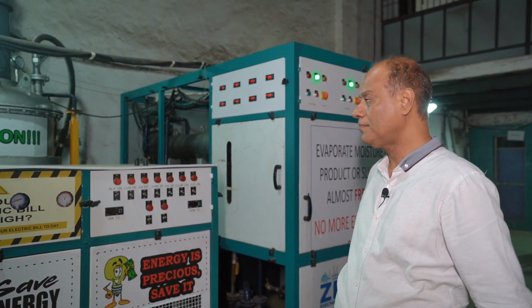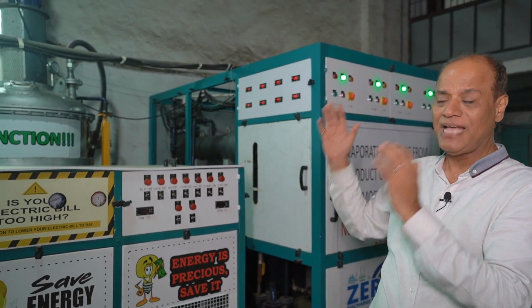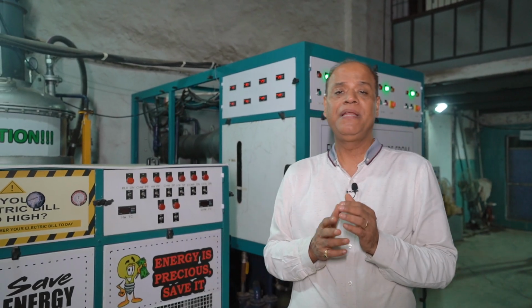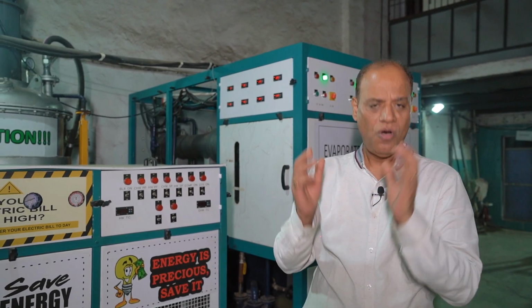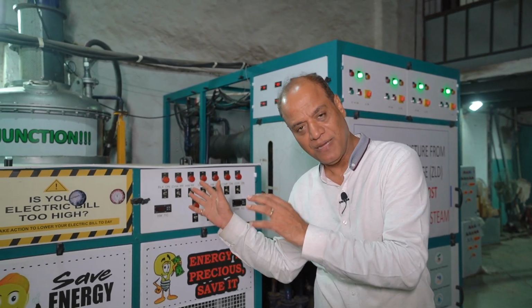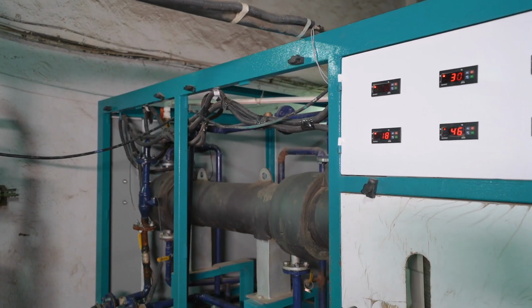With this machine, this whole arrangement is capable of evaporating 500 kgs of water in 24 hours. That's the capacity of this system, 500 kgs for 24 hours.